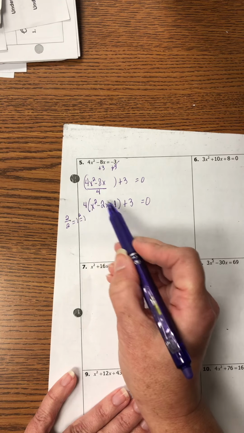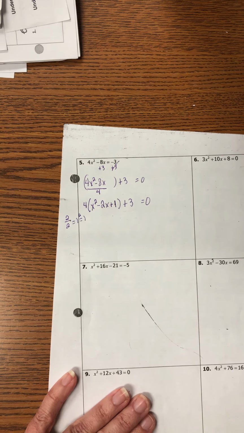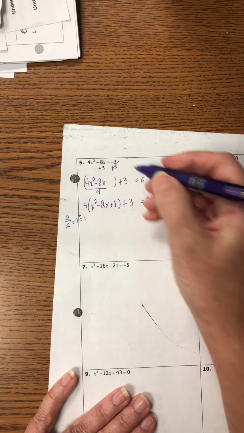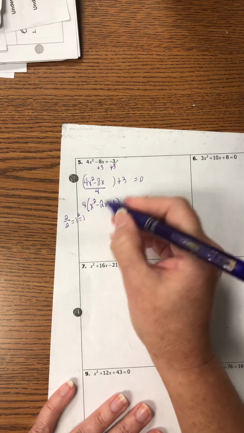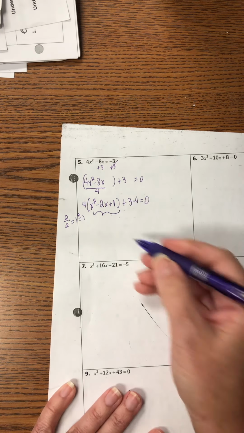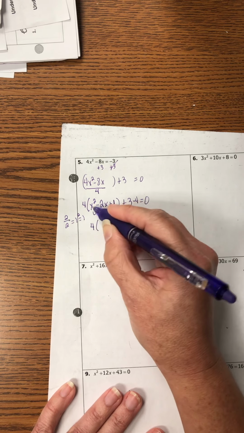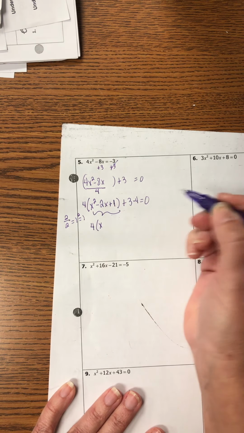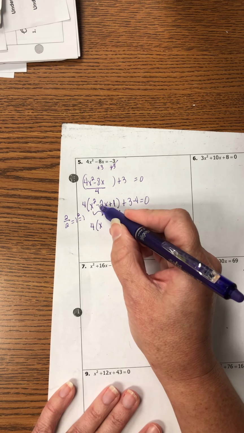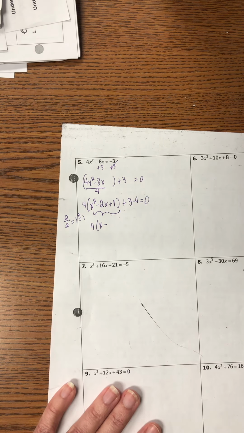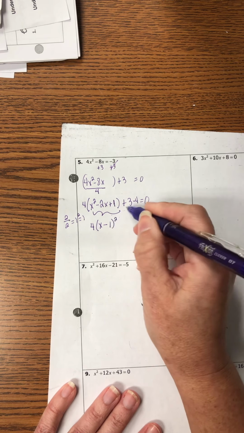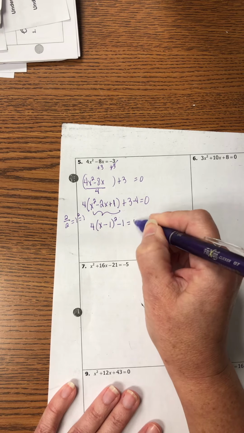But I didn't really add 1, did I? 4 times 1 is 4, so I actually added 4. So I'm going to go outside and subtract 4. So now I have my perfect square trinomial. So 4 times the square root of x squared is x. I've got minus in the middle of the trinomial. I'll have minus in the middle of the factored binomial. And the square root of 1 is 1. 3 minus 4 is negative 1.